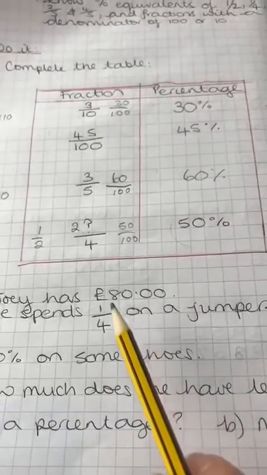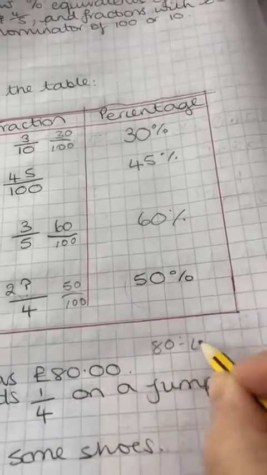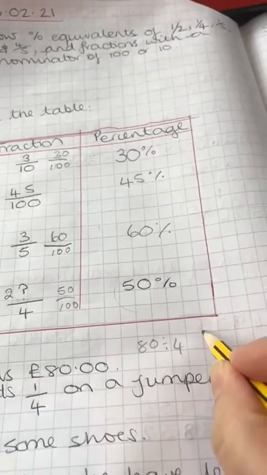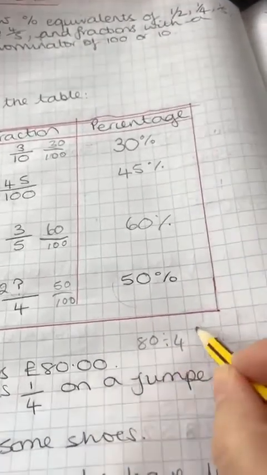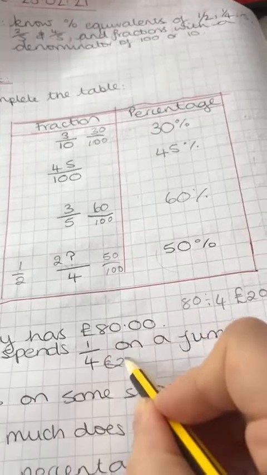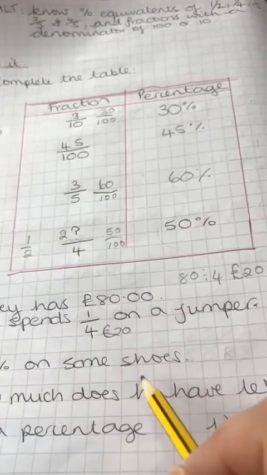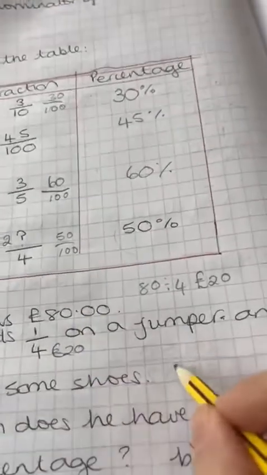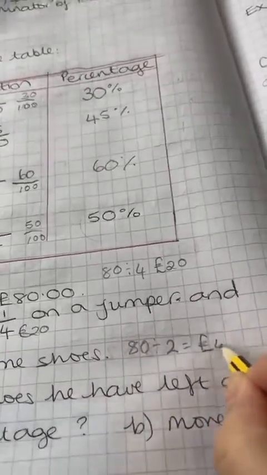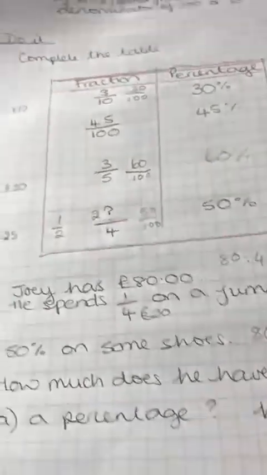Now, I know that 80 divided by 4, which is a quarter, is the same as 25%. Okay, but 80 divided by 4 is going to give him £20. Okay, so he spent £20 on a jumper and 50% of this on some shoes. Okay, so 50%, so that's 80 divided by 2, because it's the same as a half, is £40. So he spent £40 and £20, which is £60, okay?